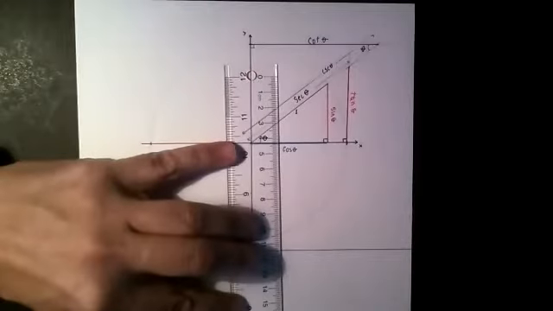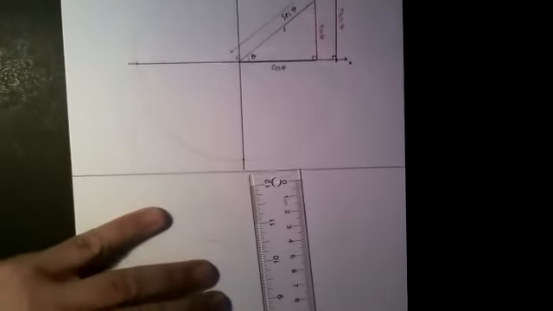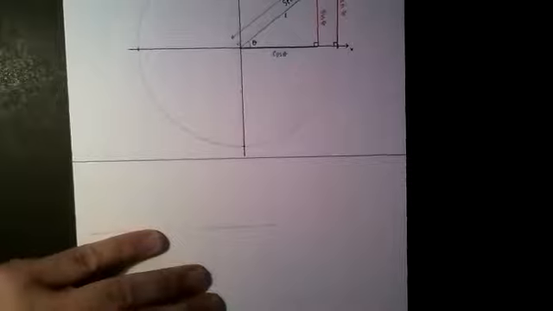I'm just gonna go up a bit. So you see what I'm doing? I'm just drawing the triangles from above.